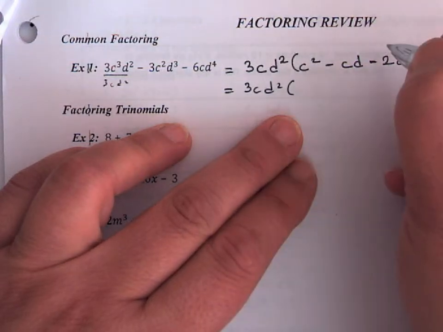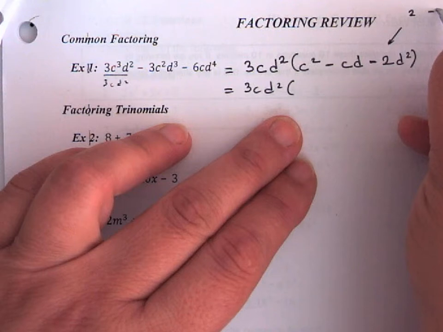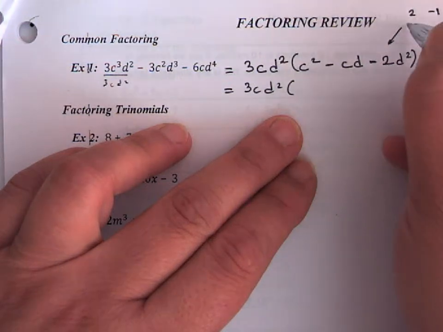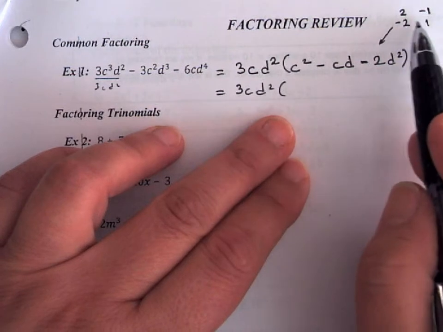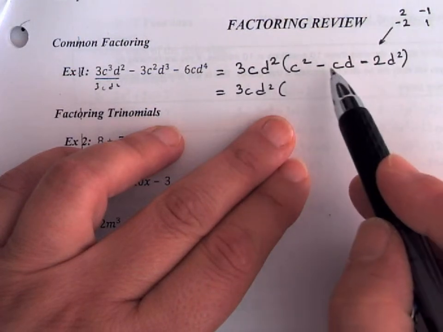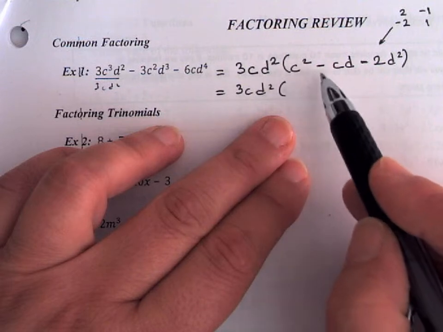Negative 1. So again, the factors could be positive 1, positive 2, negative 1, or negative 2, positive 1. So when we add these two, we get negative 1, which matches the number in front of the middle term.